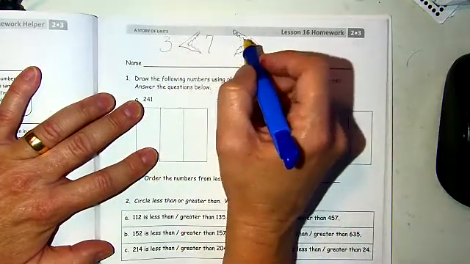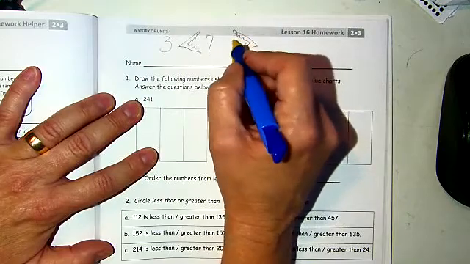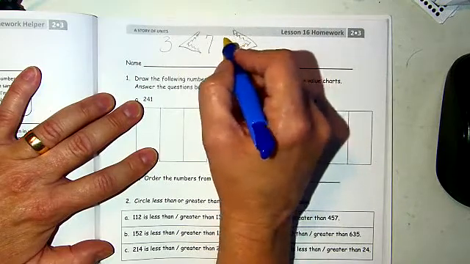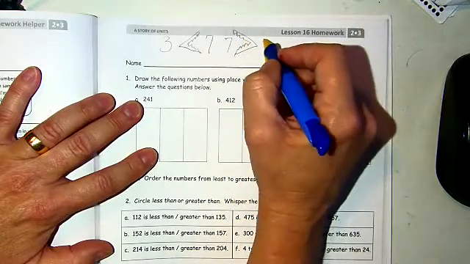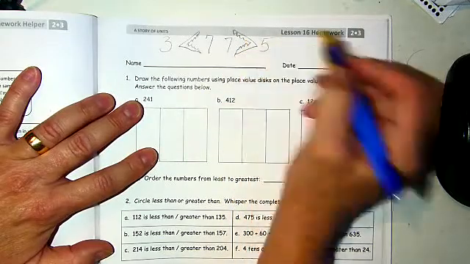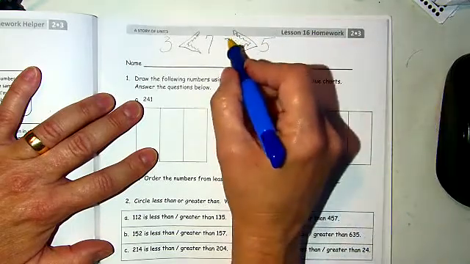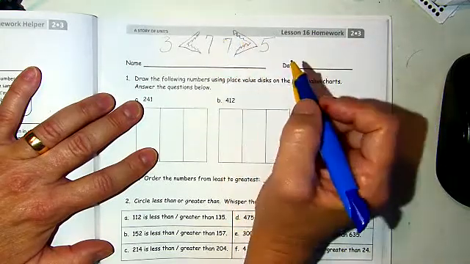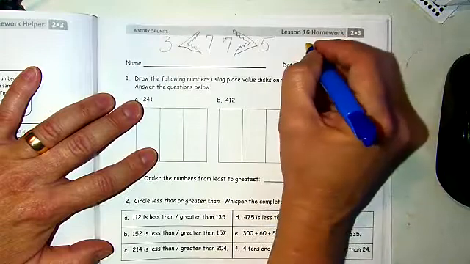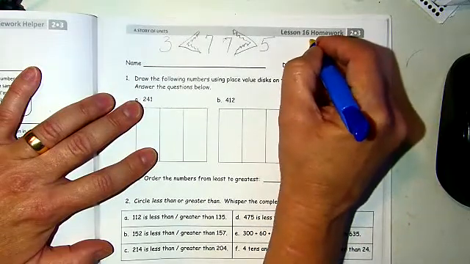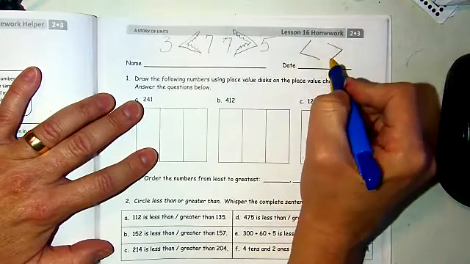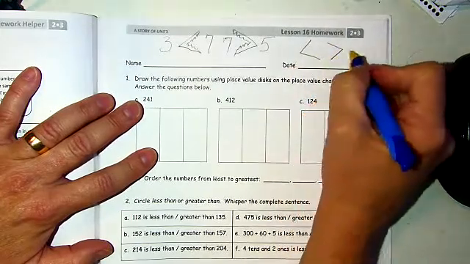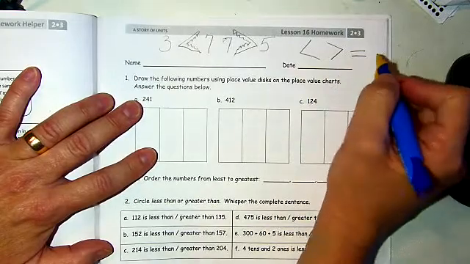If I have the 7 here, 7 is greater than 5 because it's facing this number, which has to be the biggest. So we are going to be using those three symbols: less than, greater than, and equal.